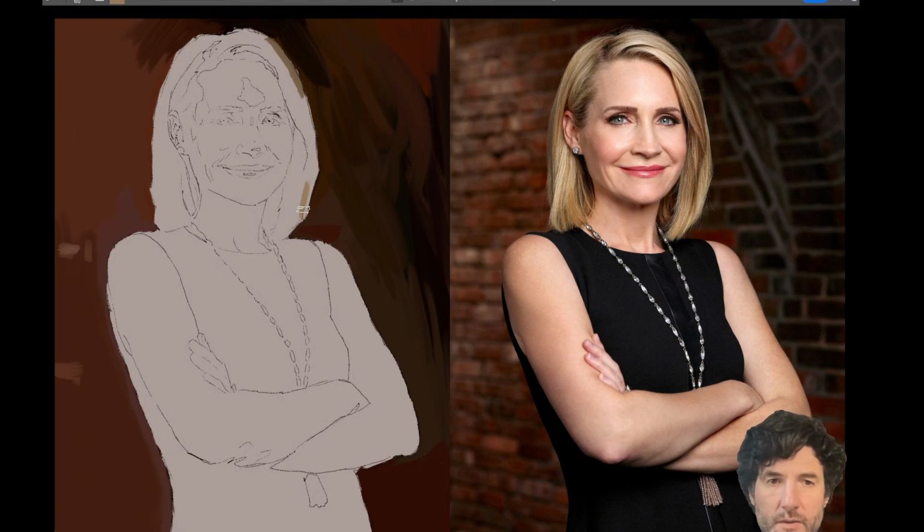That means basically finding where the hair meets the background, blurring the edge slightly. It's really just, as I say, and Linda can attest to, glorified paint by numbers.